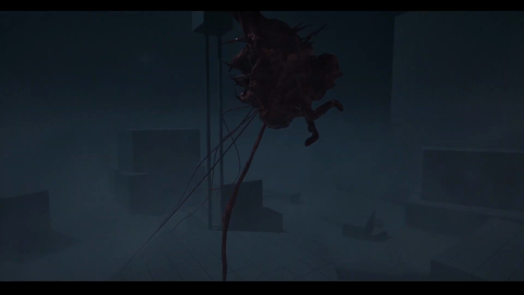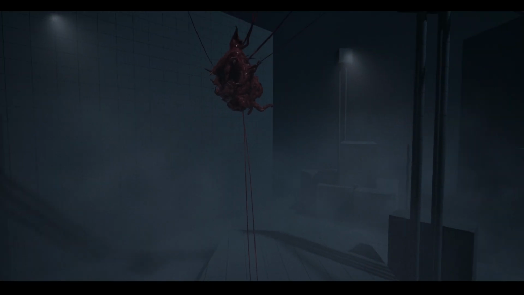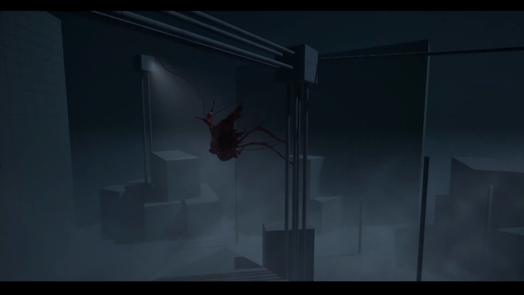I still think the original is better, but I'm really happy with how everything turned out. It took me about 20 hours of work to recreate it, and I'm very proud of the result.